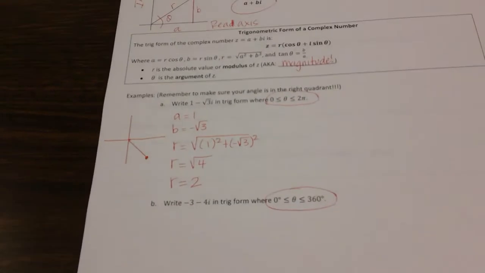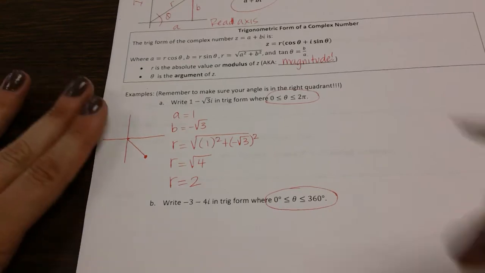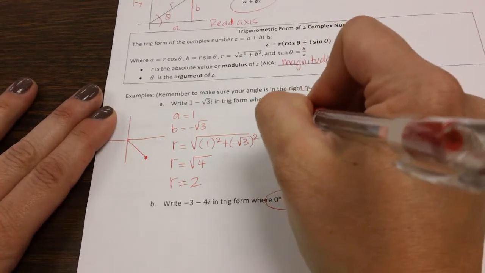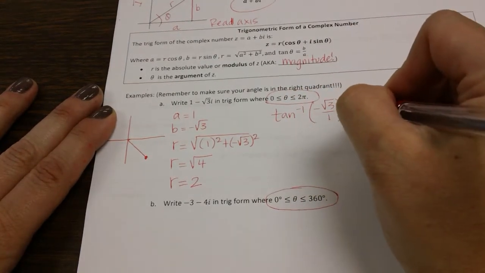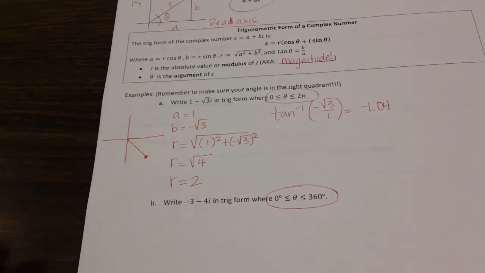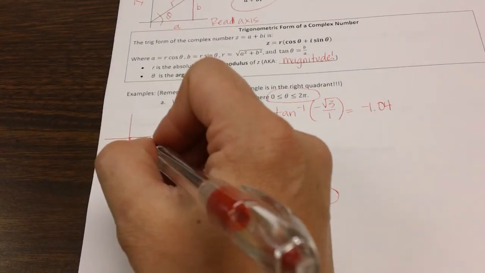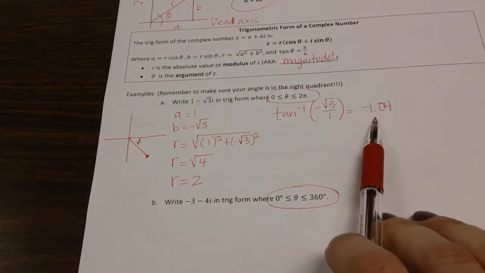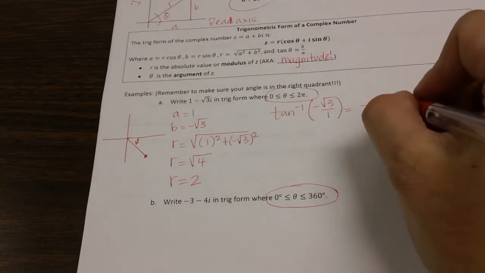All right. Now our second point, and I apologize for the focusing. I don't know what it's doing. Our second point, we need to find our angle. Okay. So when we do the tan inverse of negative square root of 3 over 1 in our calculator, we're going to get negative 1.04 radians. Now, our restrictions for our radians are 0 to 2 pi. So notice that this angle, negative 1.04, is the correct angle, but it's not within our restriction. So we need to add 2 pi.